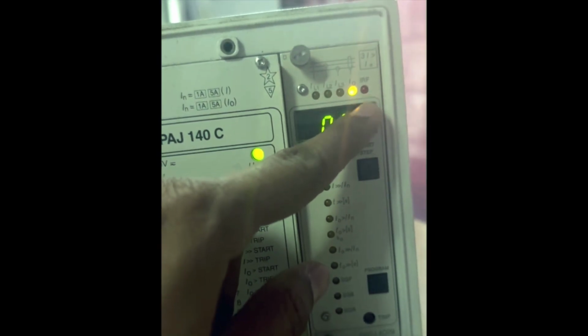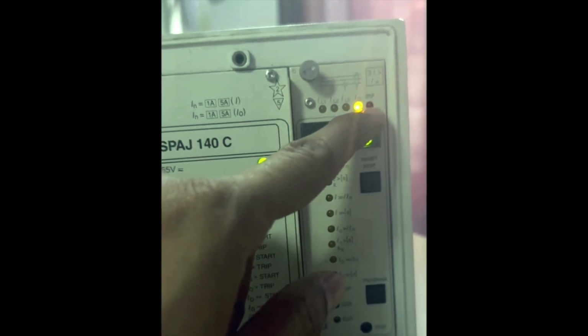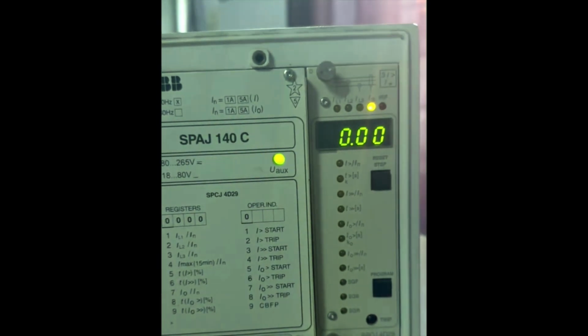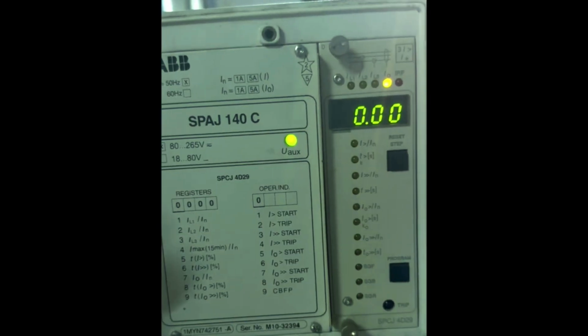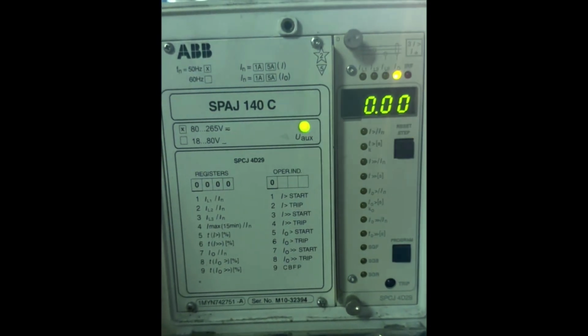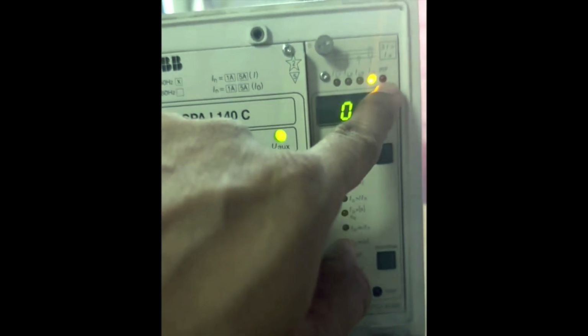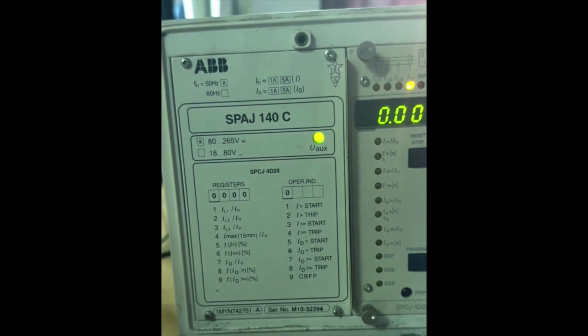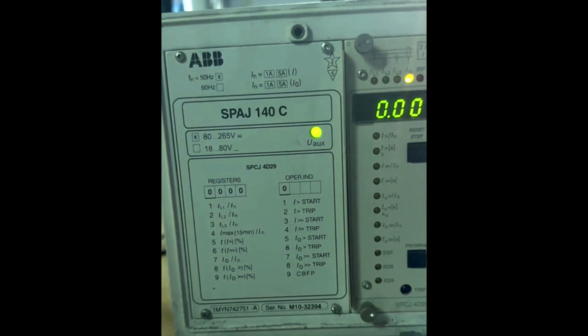Friends, this IRF shown here means an internal relay failure. If something happens inside the relay, whether it's a hardware or software problem, the red light will glow here. This means the relay is faulty and won't work.